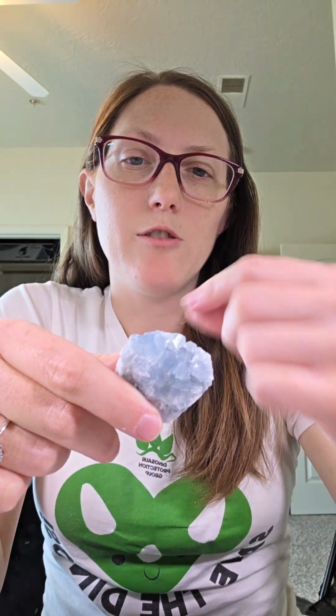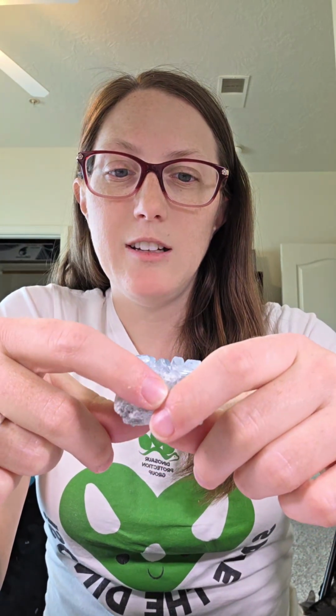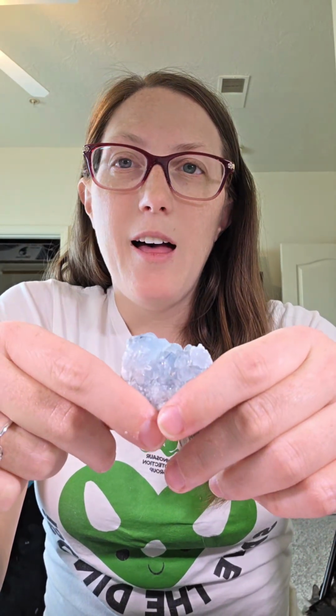It has a hardness similar to anhydrite, so about a 3 to 3.5 on the Mohs hardness scale, which means if I really wanted to, I could scratch this with my fingernail, but I'm not going to because it's pretty and I don't want to.